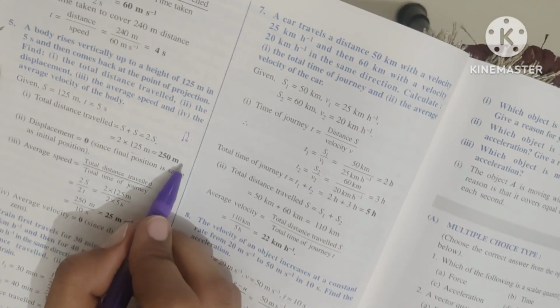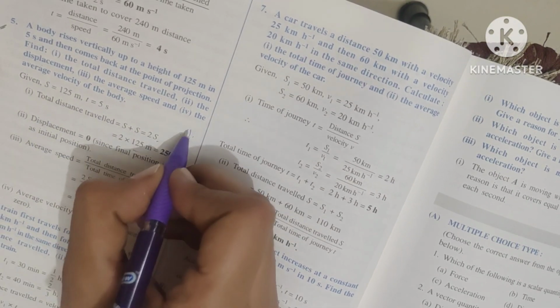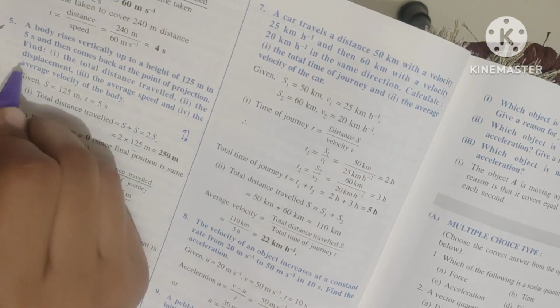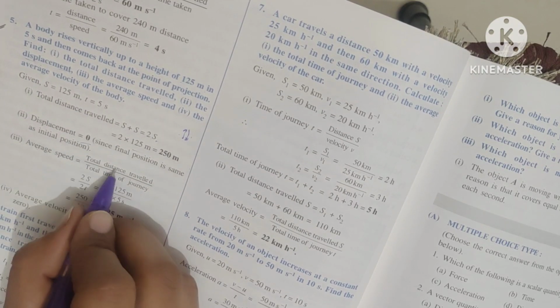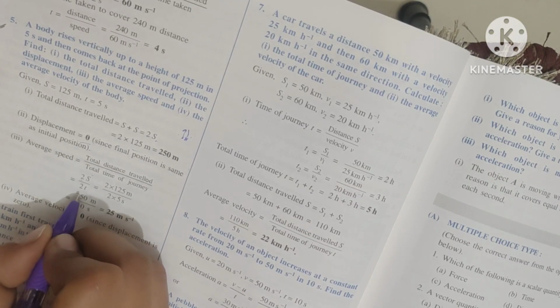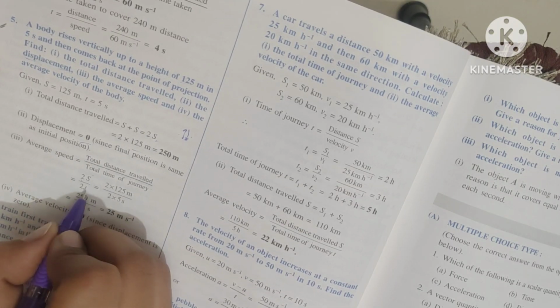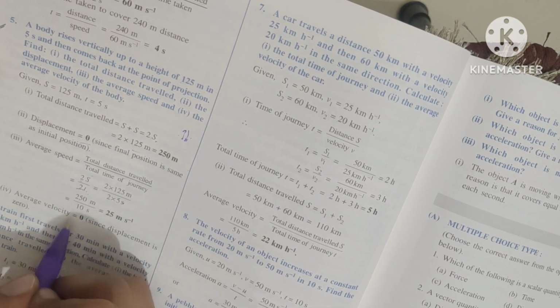Now in this case, we need to find the average speed. Second is the displacement. The body is going up, coming back to the same position. Displacement is 0 in this case. Average speed is total distance divided by the total time. Total distance is 2S. Total time is 2 into T. The time is given, 5 seconds. 2 times of that time. You will get your answer.